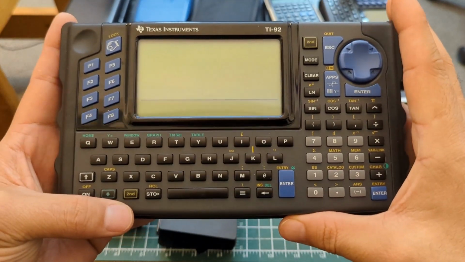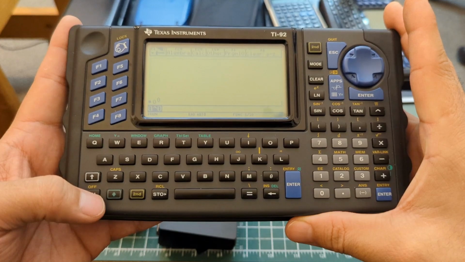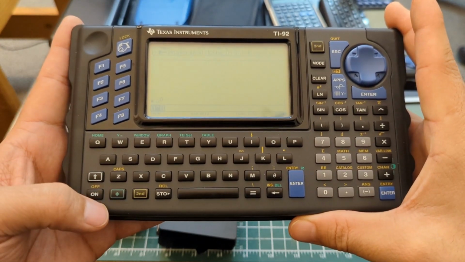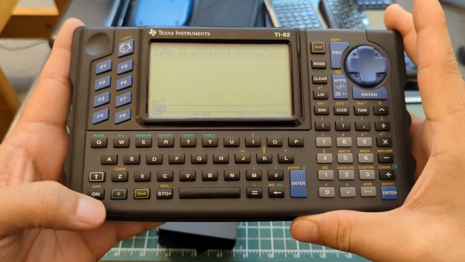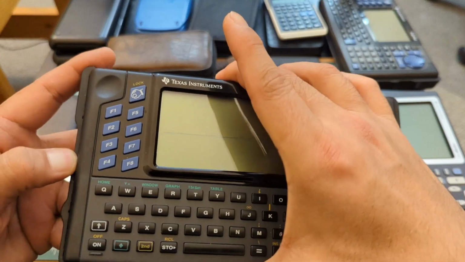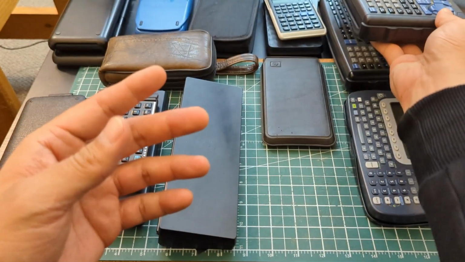So yeah, that's the... Whoa, what's that line? I don't like that. Oh, oh. We'll figure that out later. That's probably not good.